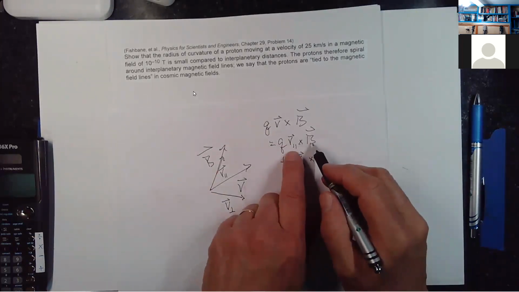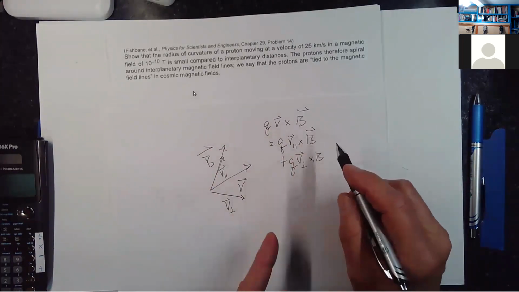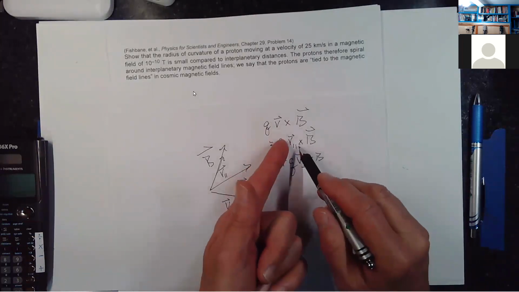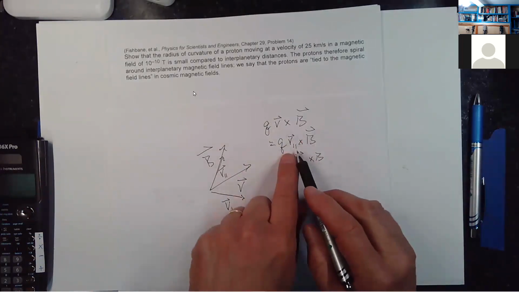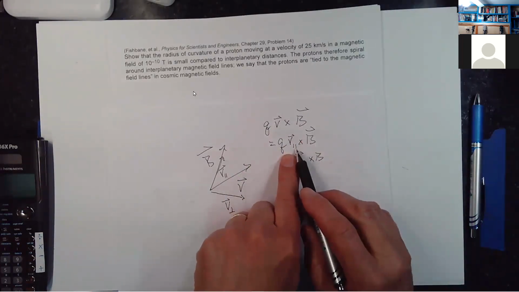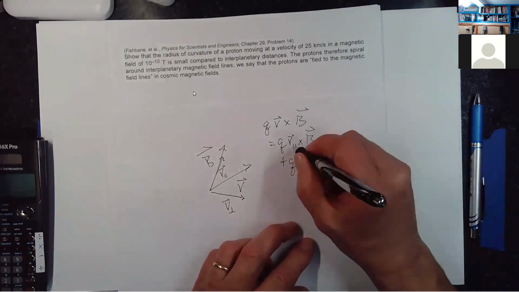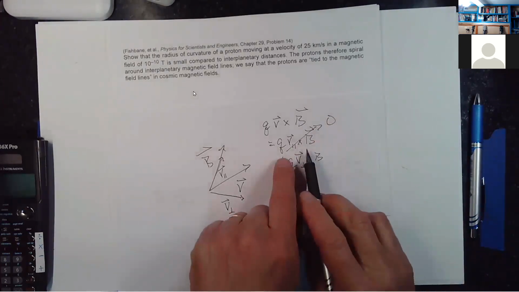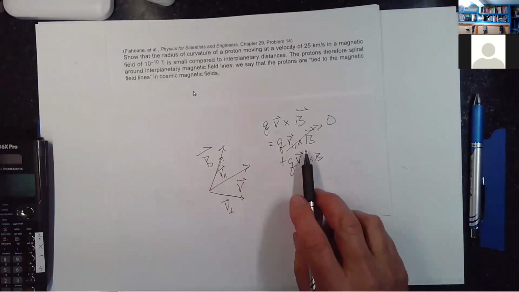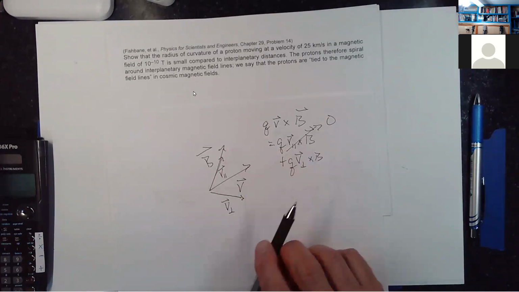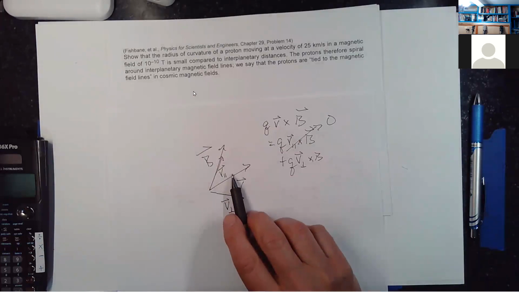Well, the first is going to be 0, because the magnitude of a cross product is the magnitude of one vector, the magnitude of the other vector, and the sine of the angle between them. If it's parallel, that angle will either be 0 or 180 degrees if it's anti-parallel. So that component of the velocity won't be changed, and it will continue moving either parallel or anti-parallel to the magnetic field.